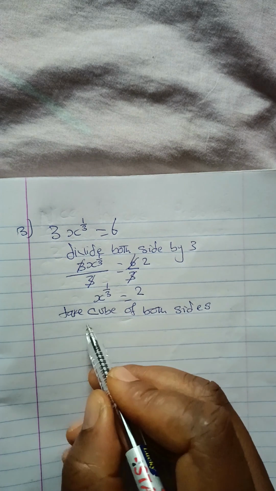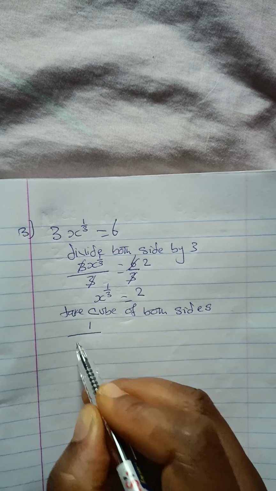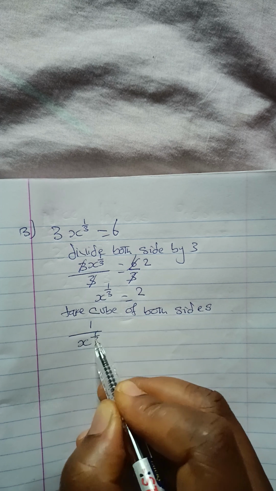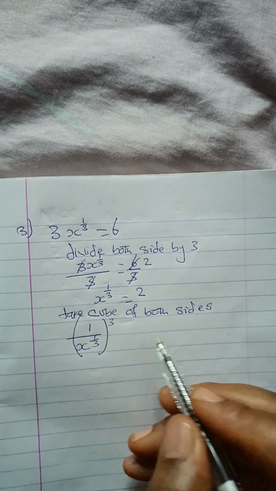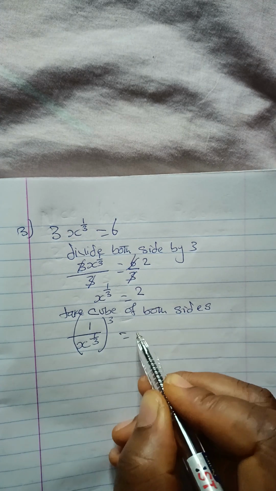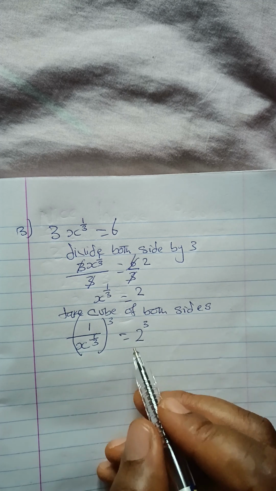And this is it. x raised to the power of 1 over 3, cubed, equal to 2 cubed, which is 2 raised to the power of 3. That's the cube of both sides that we're talking of.